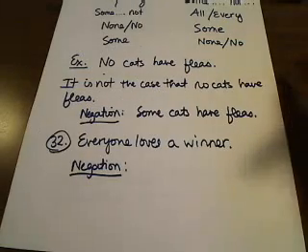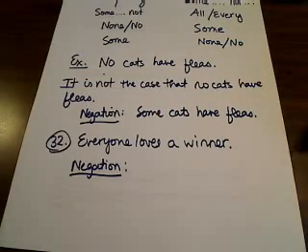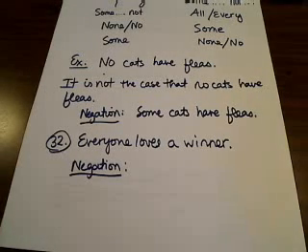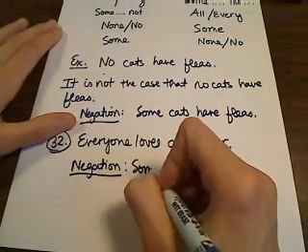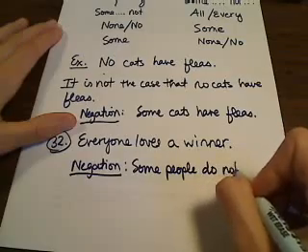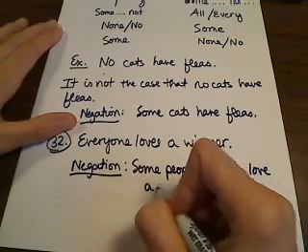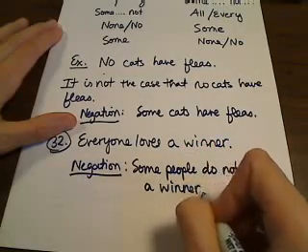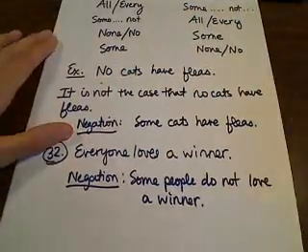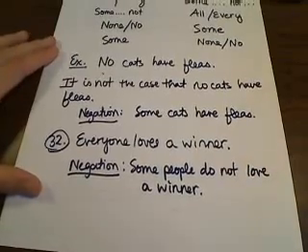What we know is that it's not the case that everyone loves a winner. That means that some people don't love a winner. So the negation here would actually be some people do not love a winner. So that's using the statement having every and negating it with some and not.